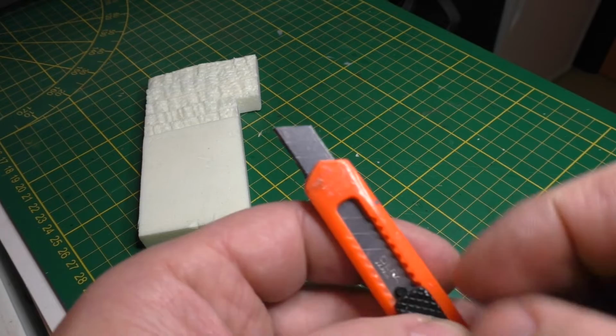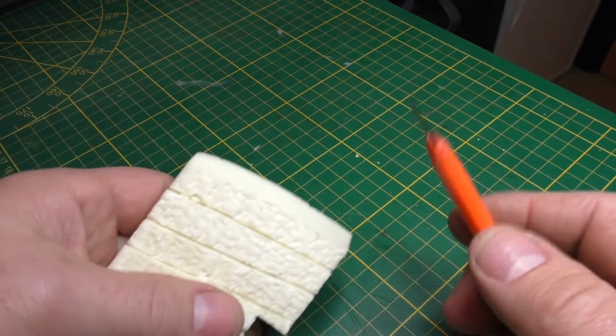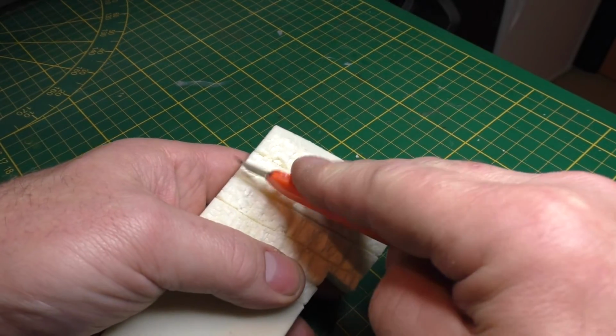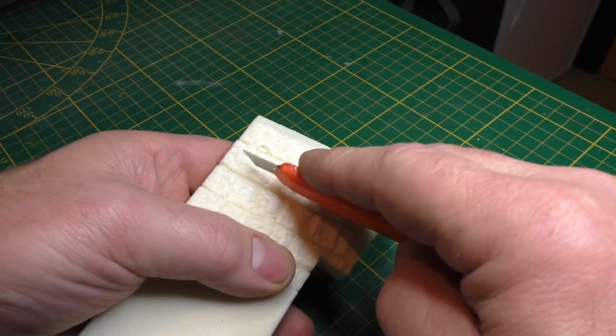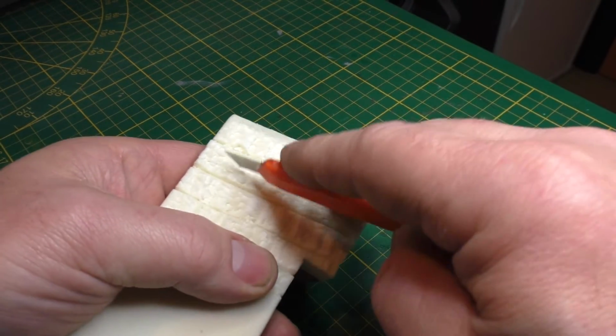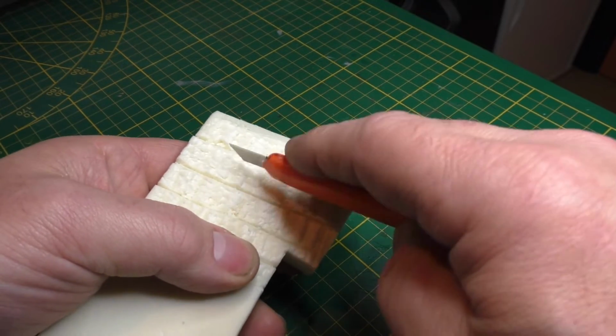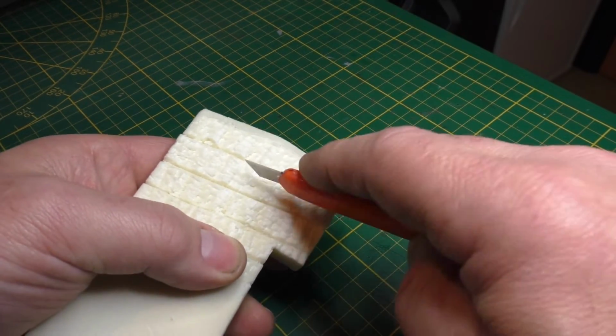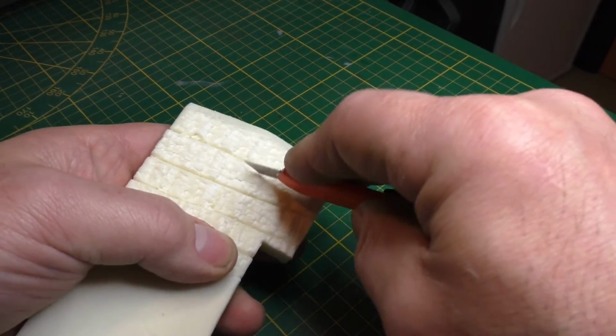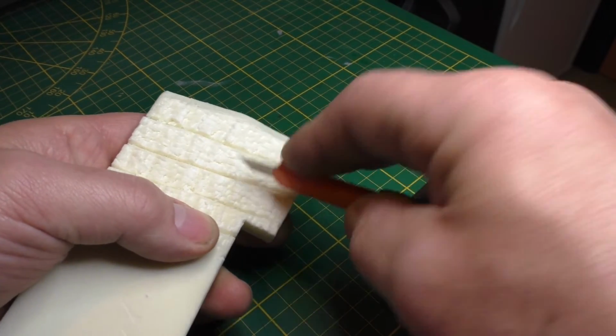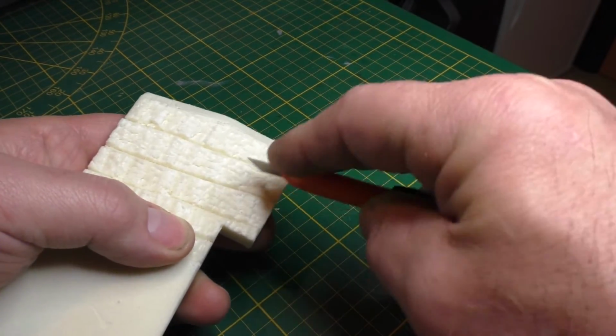With the back of a knife we imitate erosion, fracture planes or whatever you will call it, just by pressing it into the foam layer. And also again we do it layer by layer, just pressing the knife into the foam.